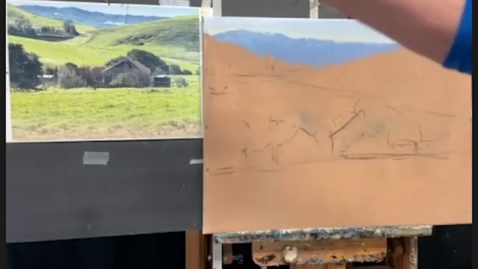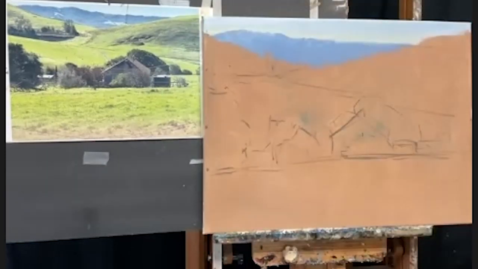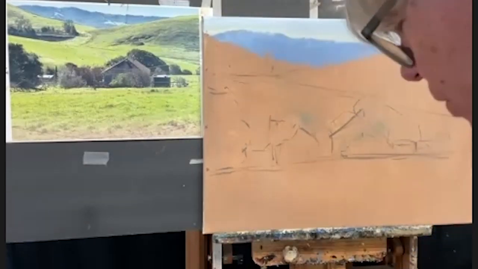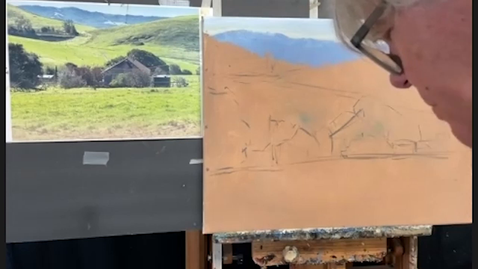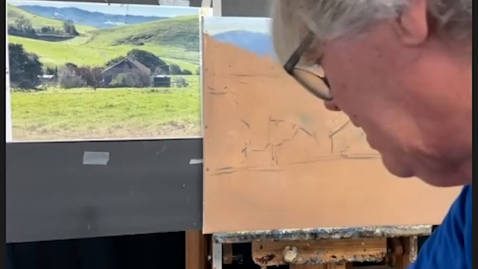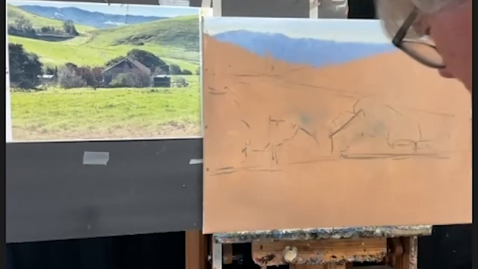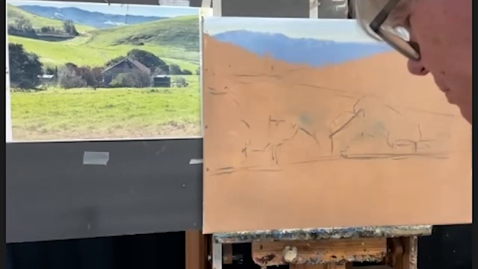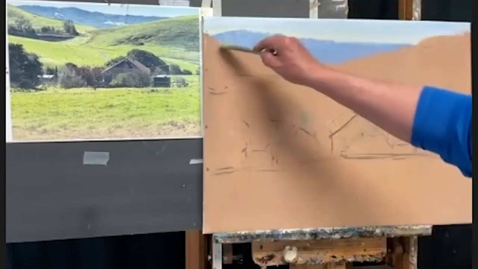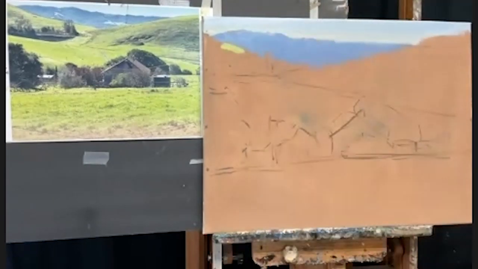So we're going to start with the greens in the background, the yellow greens. It's a muted yellow green. So white is going to give me the value, a little bit of a cad yellow, a little bit of maybe a Naples, or I could put ochre, either one. And then maybe a little sap. That feels pretty good, almost right there. I'm going to bring a little bit more warmth. Look at that. I'm pretty close.